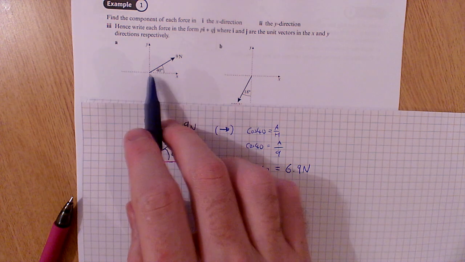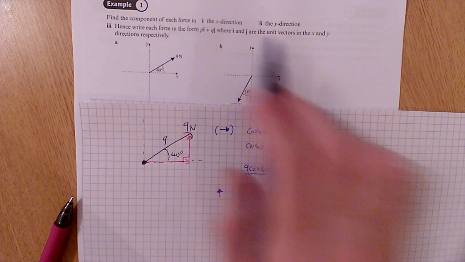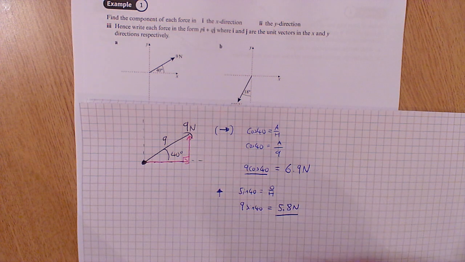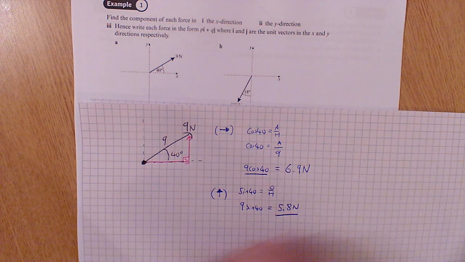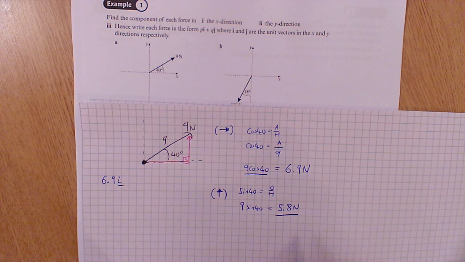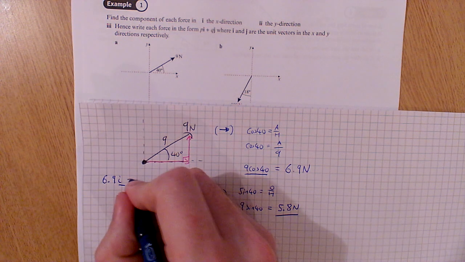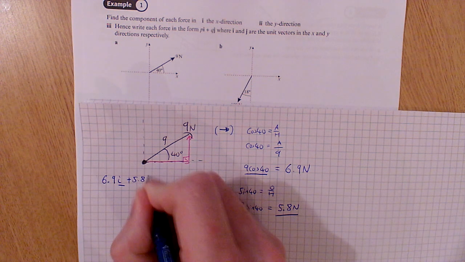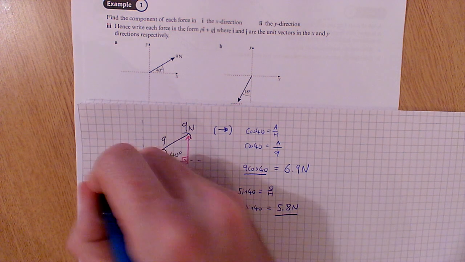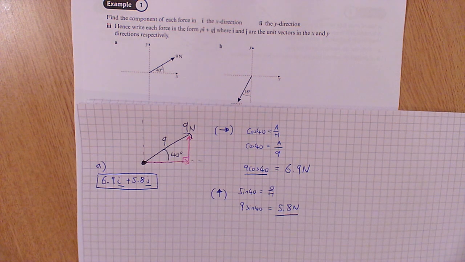We're going to write this force in the vector format. So to the right, which is the i component, it's 6.9, so 6.9 i, and then the j component 5.8 j, and they're obviously both positive in those directions. So that'll be your final answer for part A.